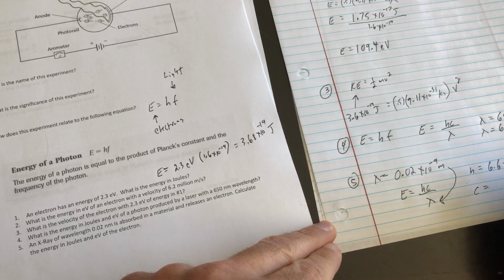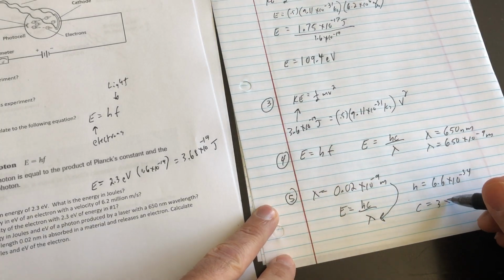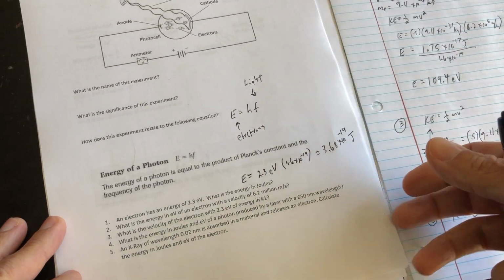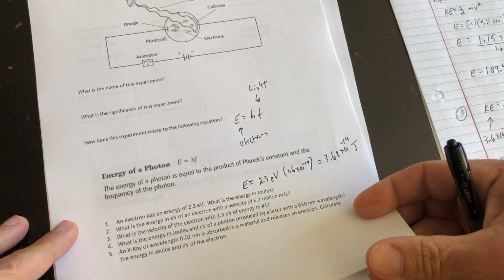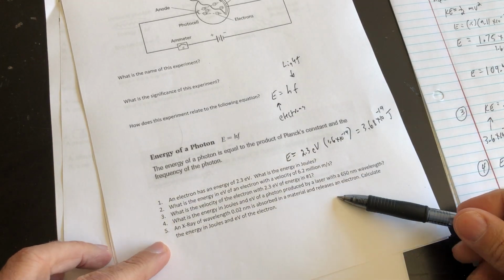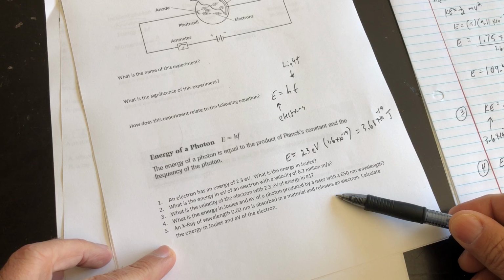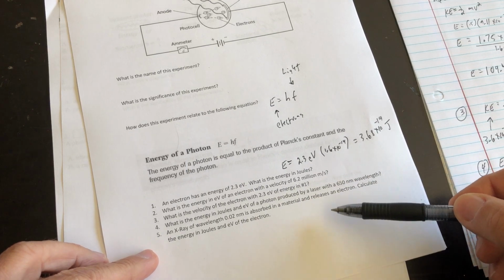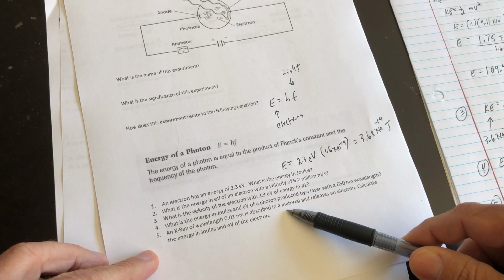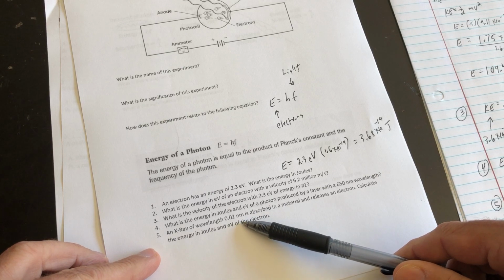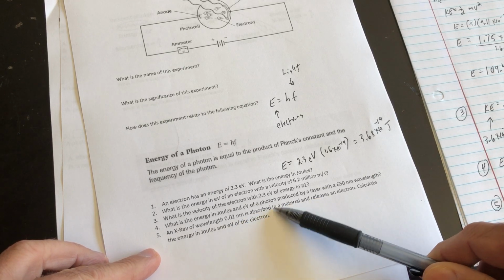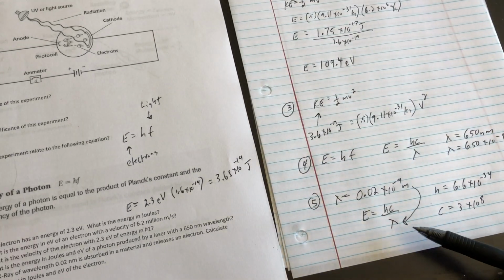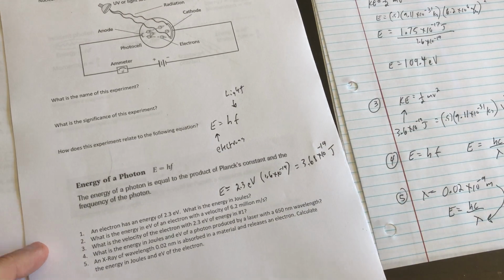And the speed of light is 3 times 10 to the 8th. I'm just thinking about the different energy levels in the Bohr atom, but it's not telling us what the substance is. So the best we can do is assume that it all goes into the electron. So that's how I want you to do that one.